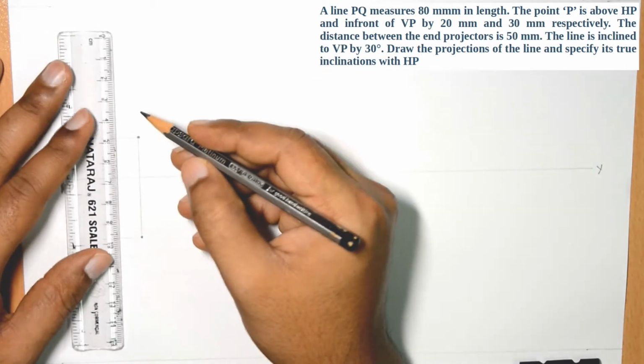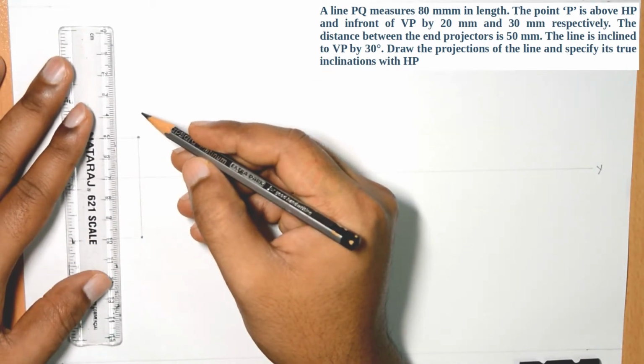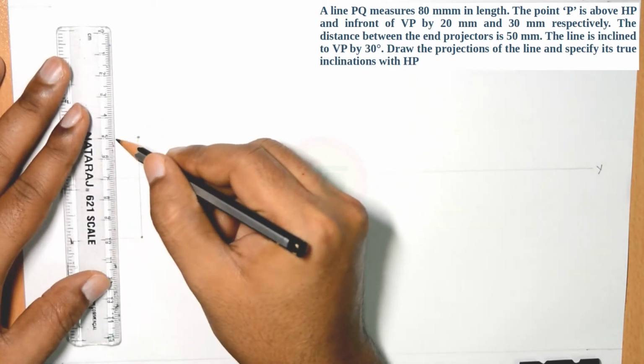With a 2H pencil preferably, or your HP pencil, applying very light pressure.